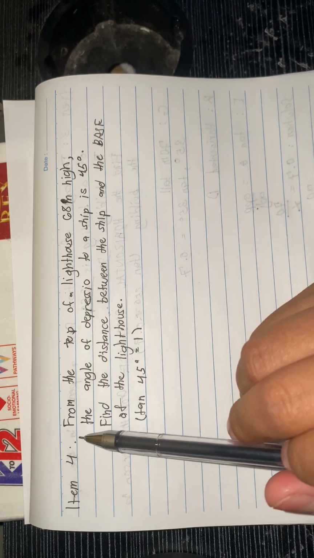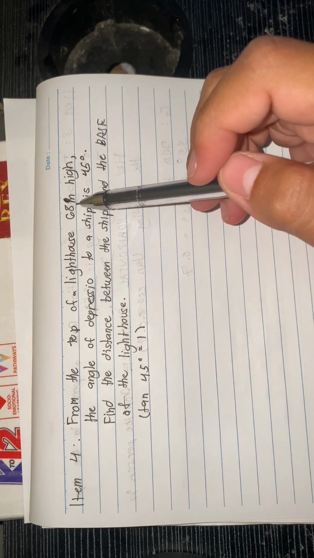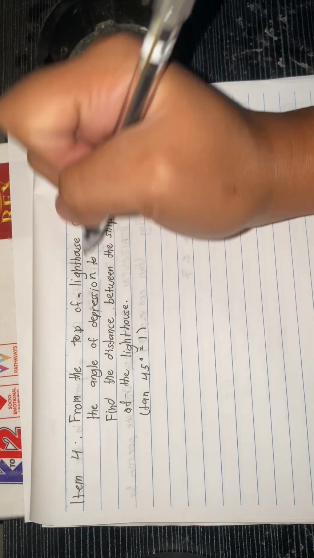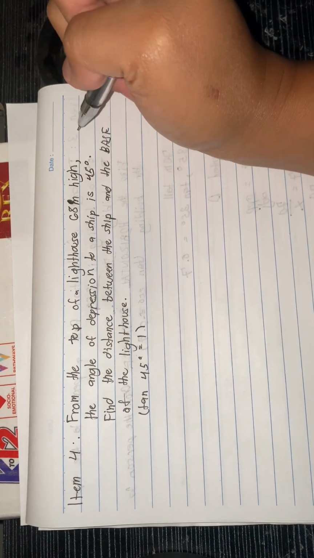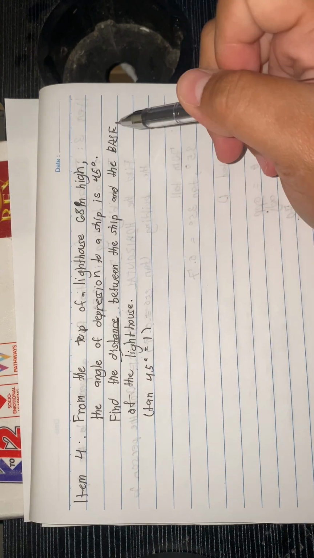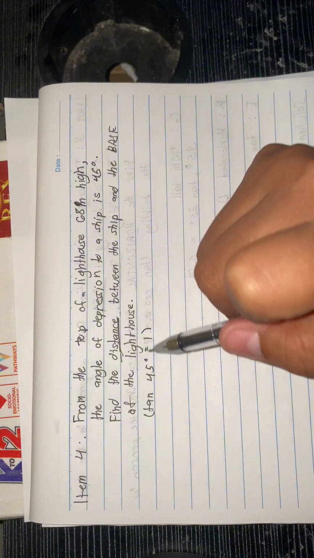Item number 4. From the top of a lighthouse 68 meters high, the angle of depression to a ship is 45 degrees. Find the distance between the ship and the base of the lighthouse. Tan 45 degrees is equal to 1.